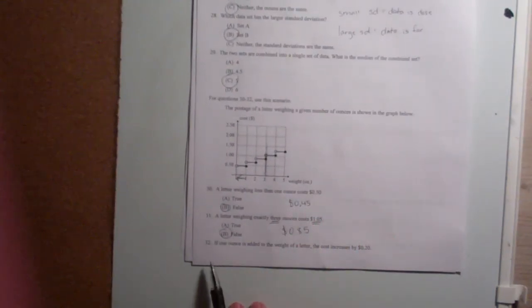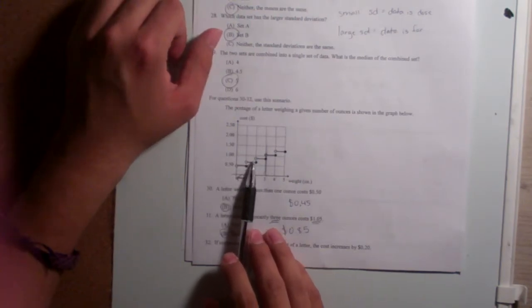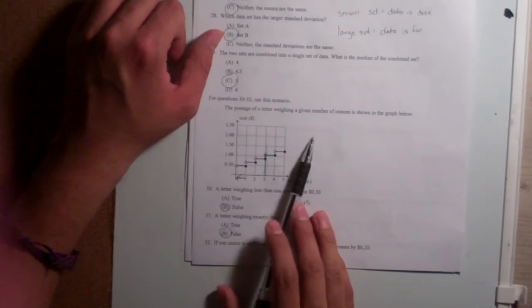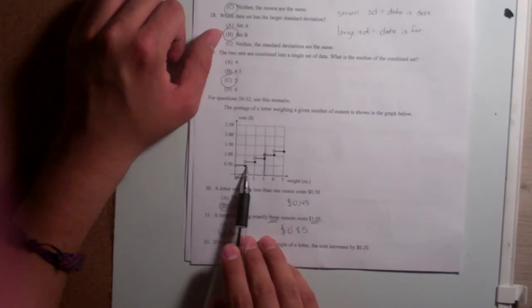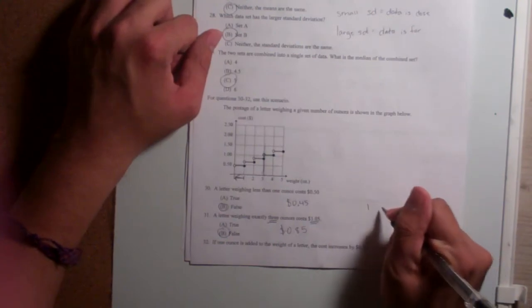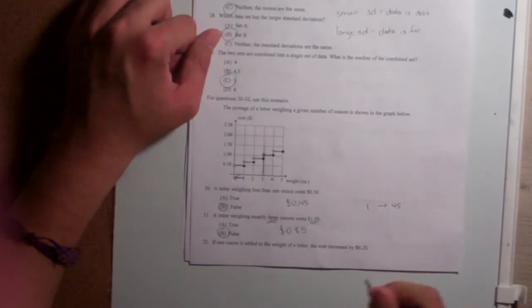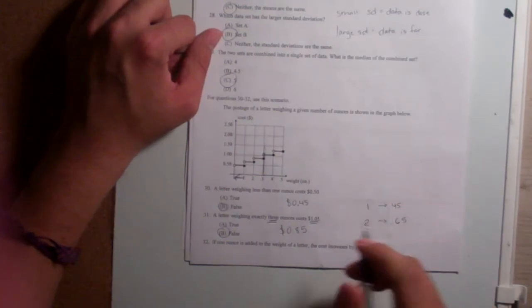All right, and now looking at number 32. It says if 1 ounce is added to the weight of the letter, the cost increases by 20 cents. Okay, so by looking at this, it looks like we are increasing. For every ounce, it's taking another step on this stair here. Like we said, this was 45. Let's go by 20s. Let's see what it is. So if it's 1 ounce, it's 45 cents. So it's telling me that if it's 2 ounces, it should be 65 cents.